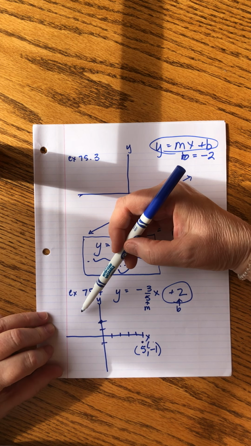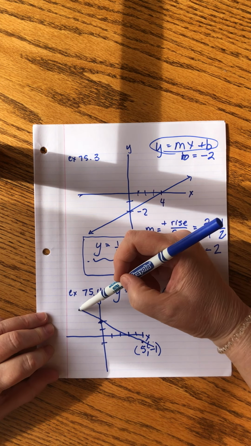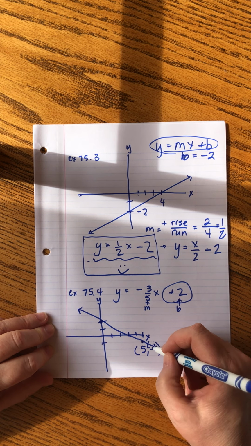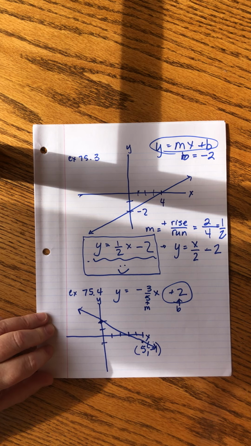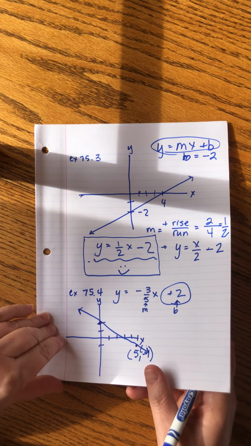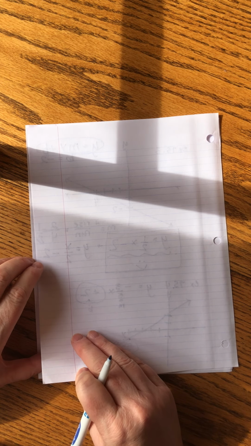And now we need to draw our line. Oh, that was crooked, but you see the idea. Yay, right? We'll do one more, and then we'll be done with lesson 75.